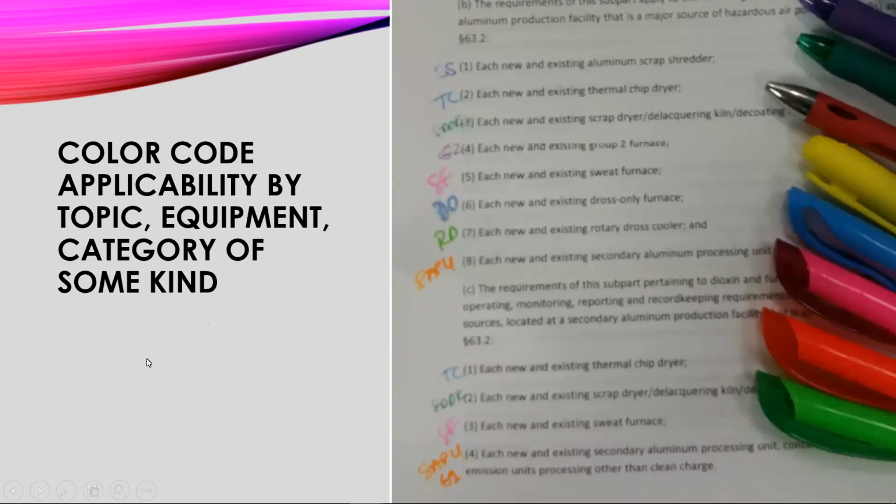One of the things that I've preferred to do in the past, and this is what I took from taking notes in engineering classes, was using a wide color coding option from colored pens to colored highlighters, especially for these more complex rules. That really helps me to sort through each of the sections. And so you could see a screenshot of the secondary aluminum rule and all the different pieces of equipment that had requirements.